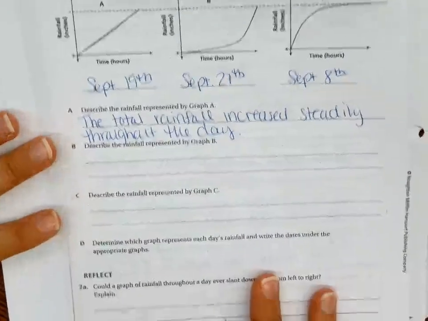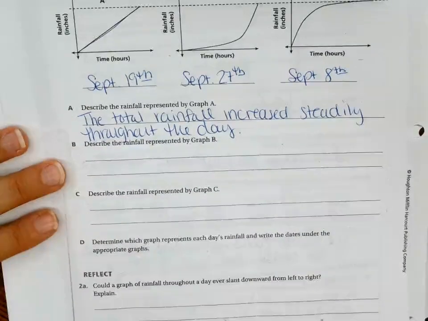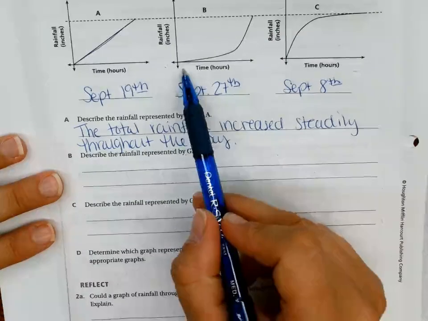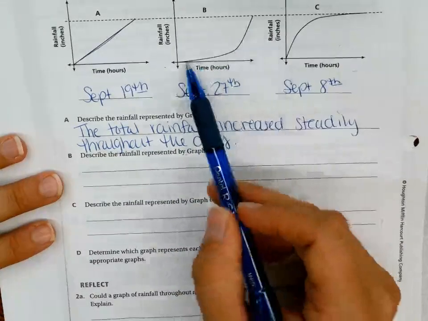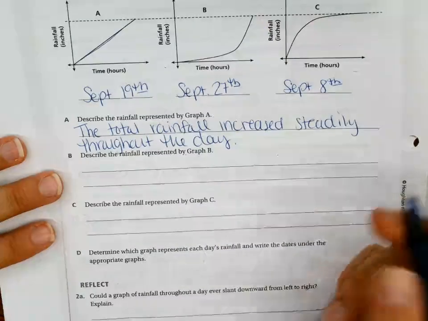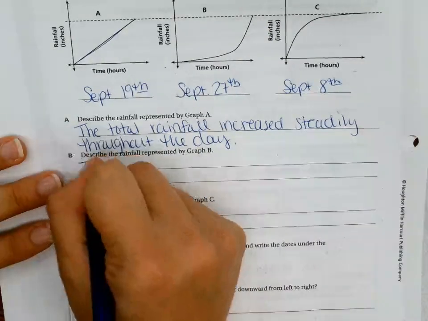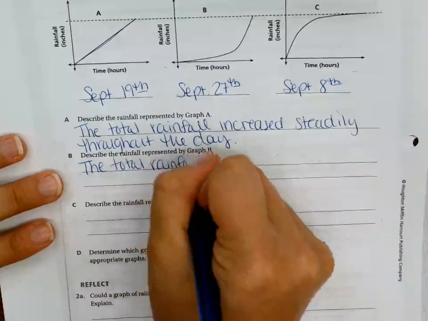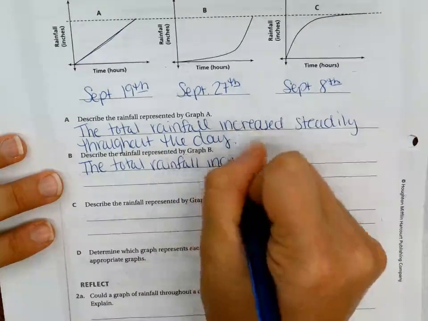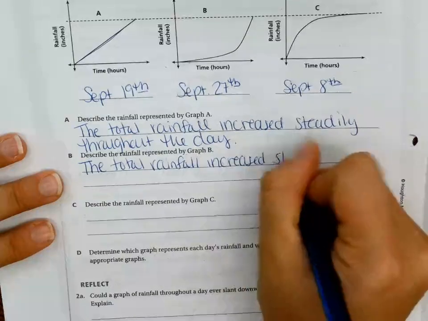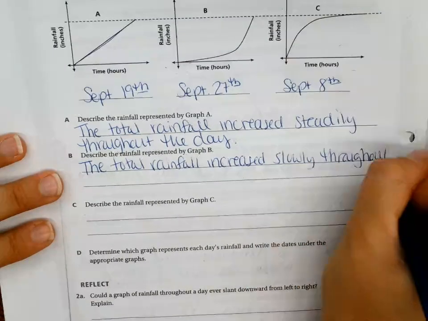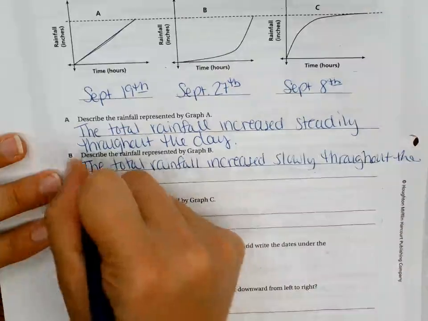For B, describe the rainfall represented by graph B. Okay, so in B, it rained light in the morning, and then it increased, and then it started raining heavy as time went on. So the total rainfall increased slowly throughout the morning.